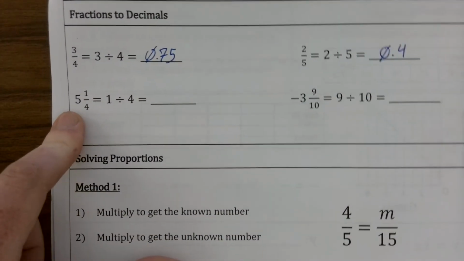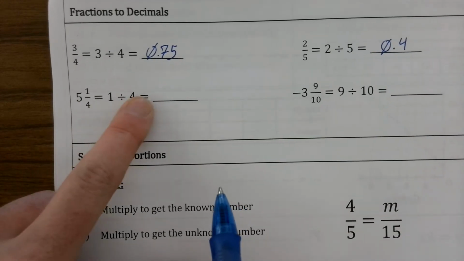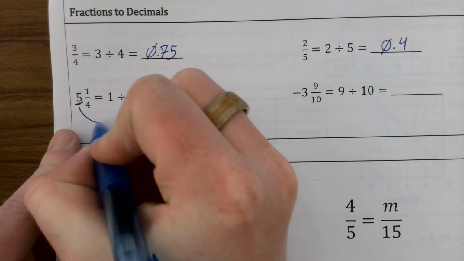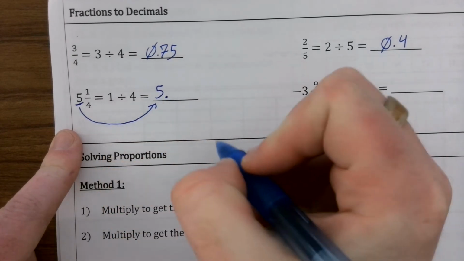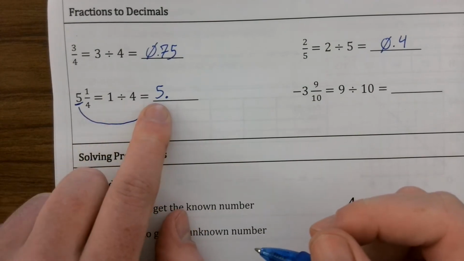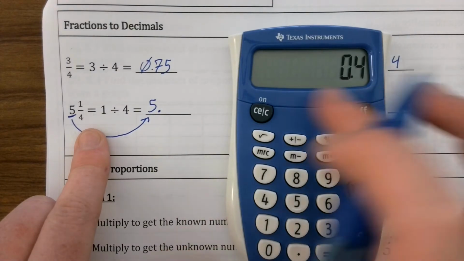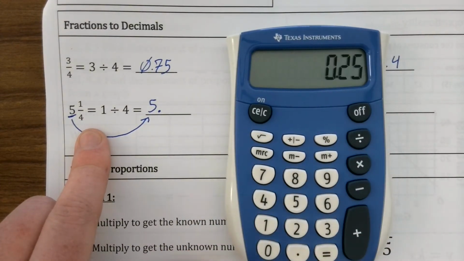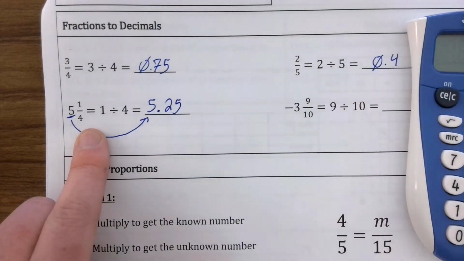Here we have a mixed number. We have 5 and 1/4. So before we do any division, I'm going to take this whole number, 5. I'm going to move it over here because I know I'm going to have at least 5 point something. I'm going to have 5 and a little bit more, 1/4 more. So we have 5 as our whole number in the ones place, and then we have 1/4. To find 1/4, we do 1 divided by 4, 0.25. So 5 and 1/4 is 5.25.